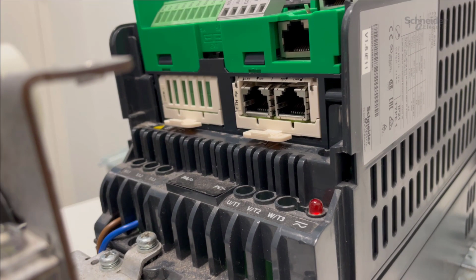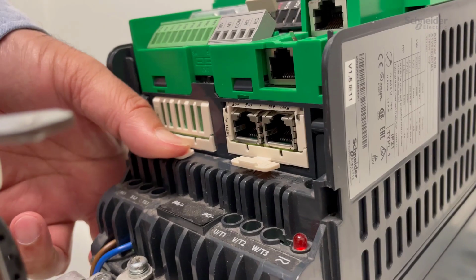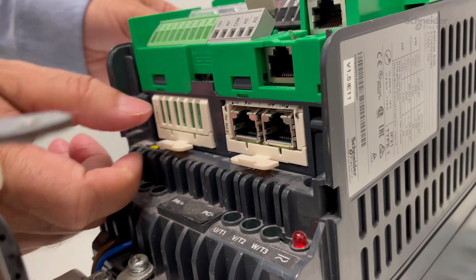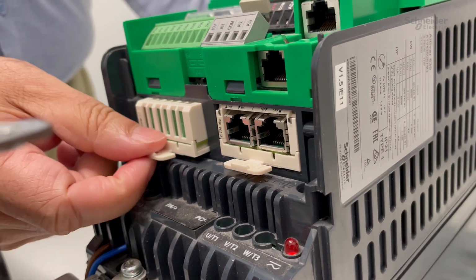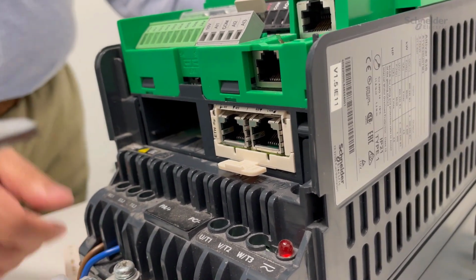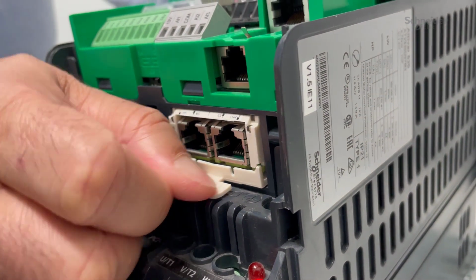Now we will remove these option cards. There is a tab on each card. Push that low tab and slide it out. Same for the communication card. Push the tab and slide it out.